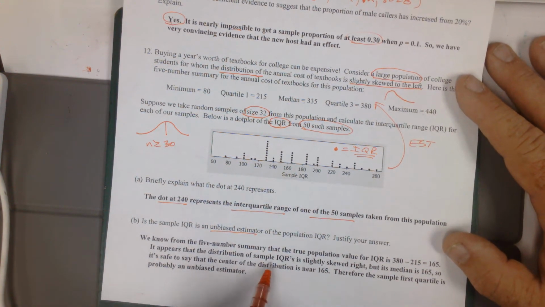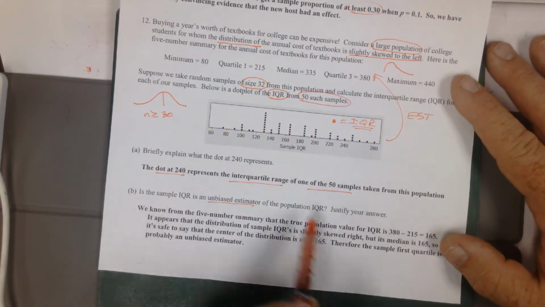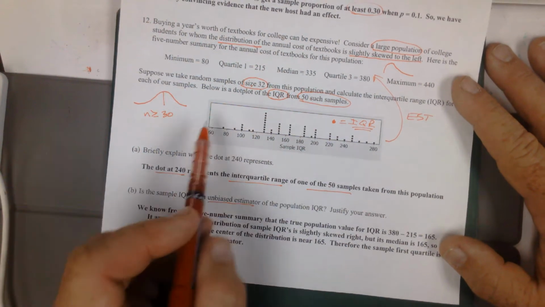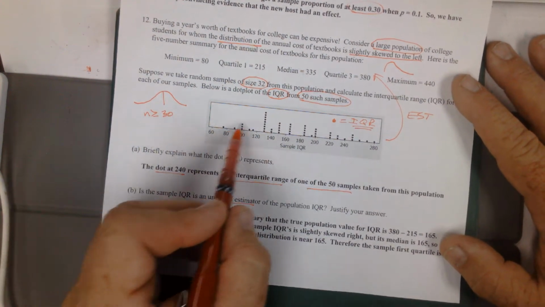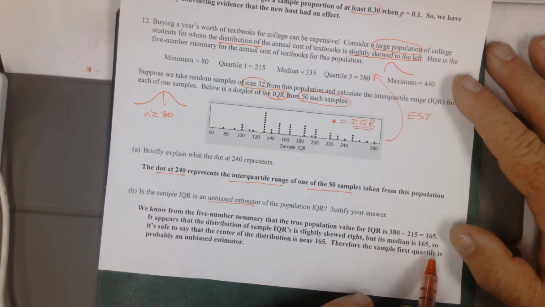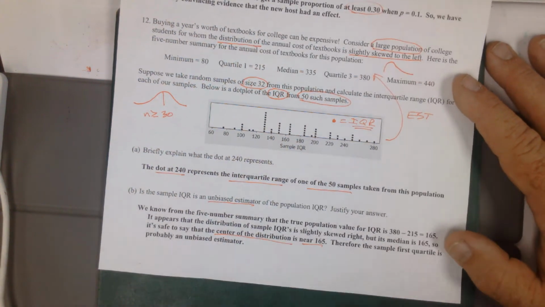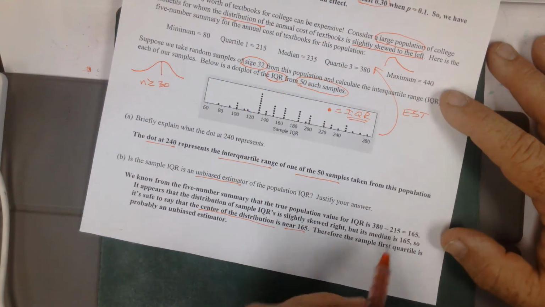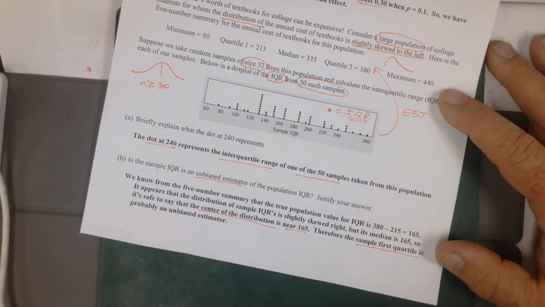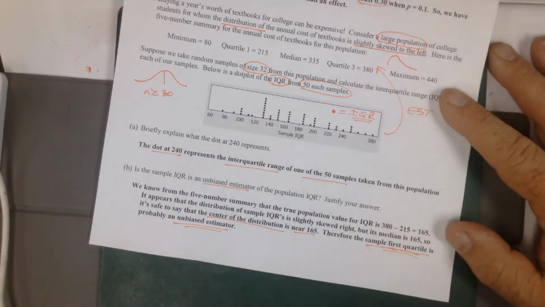It appears that the distribution of the sample IQRs is slightly skewed to the right. So, they're talking about that this one may be slightly skewed, okay? But its median is 165, so it's safe to say that the center of the distribution is near 165. Therefore, the sample IQR is an unbiased estimator, okay?